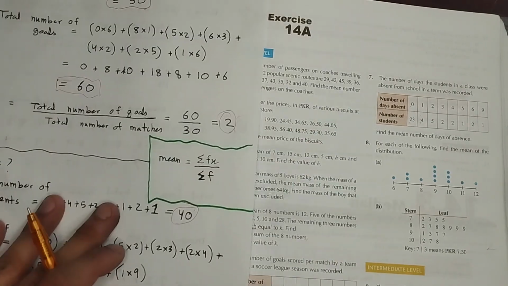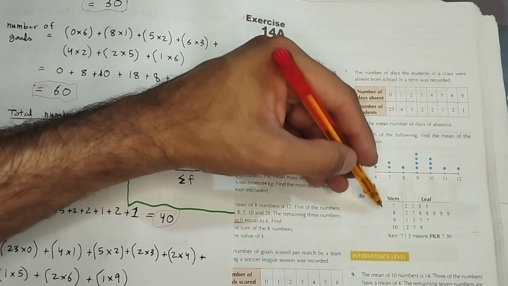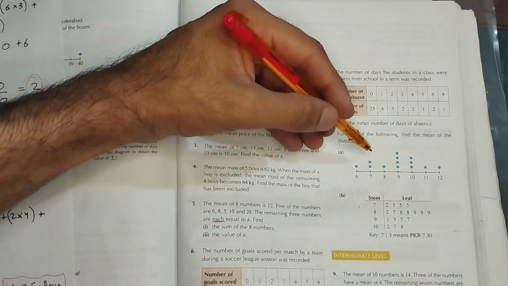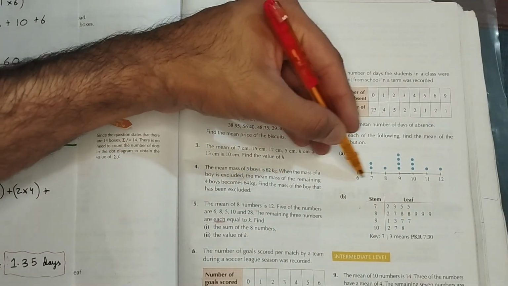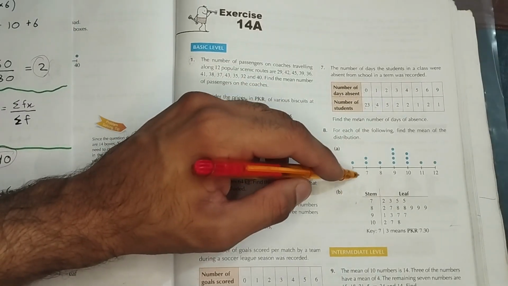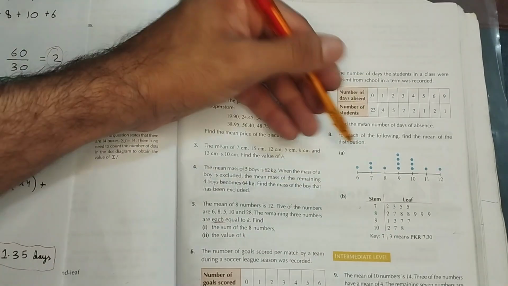So question number 8 now. Question number 8, we have a dot diagram and we have a stem and leaf diagram. A dot diagram is very simple. Let's just first read what the diagram is telling us. We have no information about what this diagram is about. We don't know what the data is about. We just have the graph given to us. We just have to analyze it.